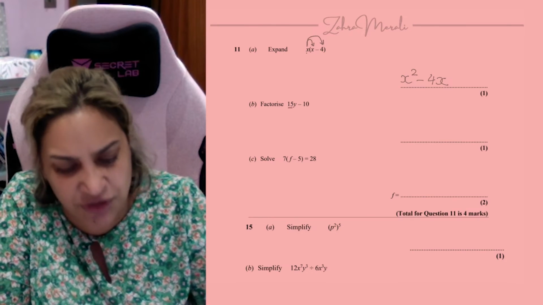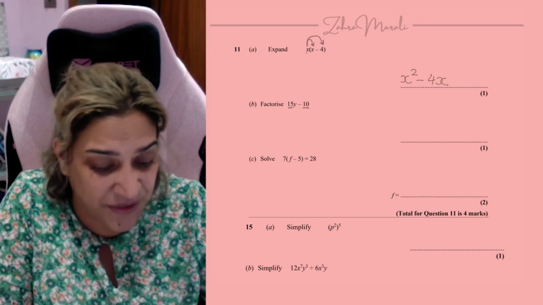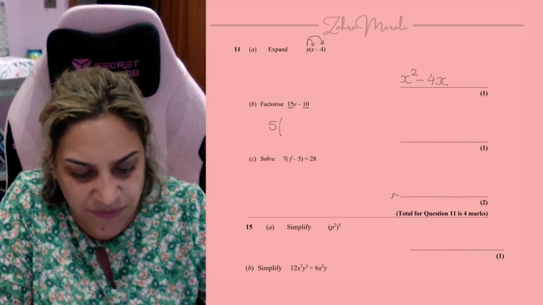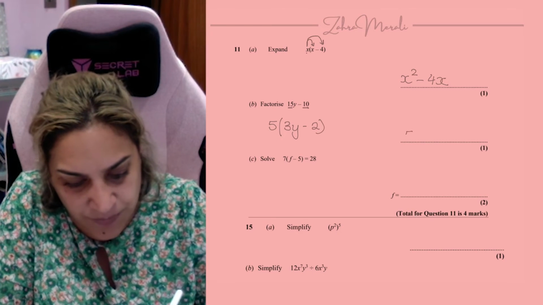Factorize, we're saying what goes into 5, 15 and into 10. I'm just giving you the answer. 5. And then we say 5 times what gives me 15? 3. So we've got 3y minus 2.